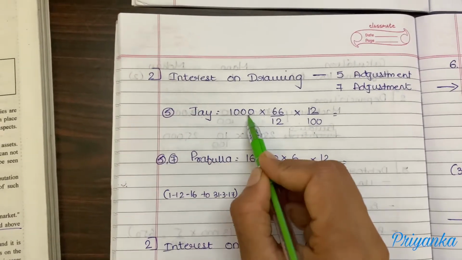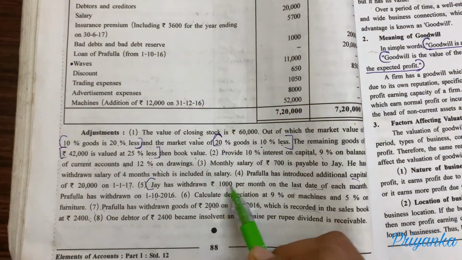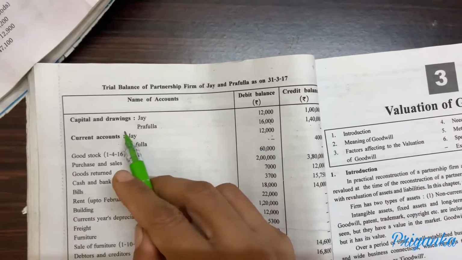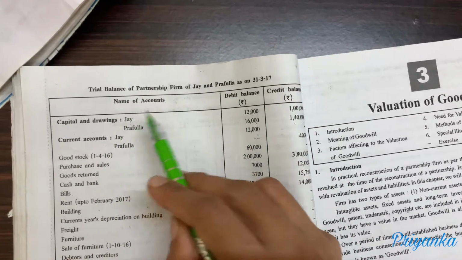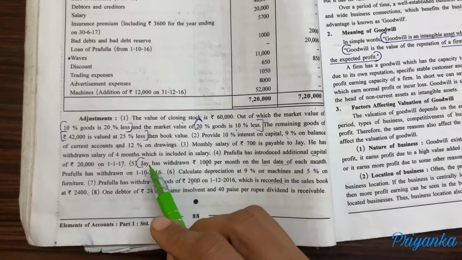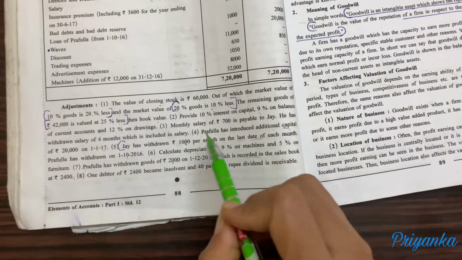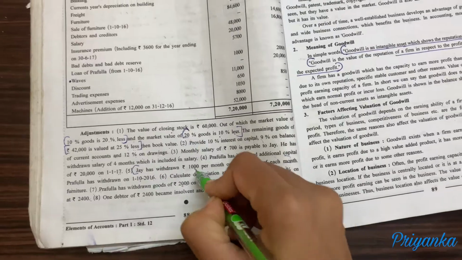Here for J we'll take 1,000. For J, always remember, whatever amount has been given for the calculation for the last date of each month, you have to take that amount only. Don't take this 12,000. For J, don't take 12,000 because in the adjustment it is clearly written that J has withdrawn 1,000 per month on the last date of each month. Wherever you find such kind of adjustment, take the amount which is given in the adjustment.